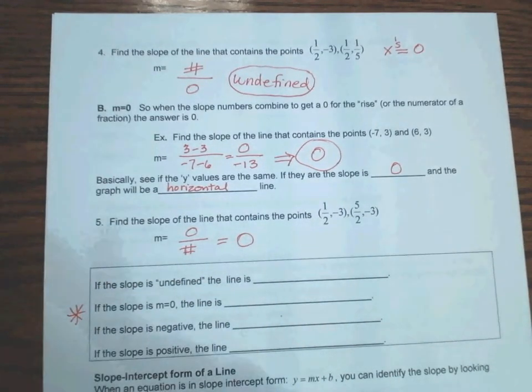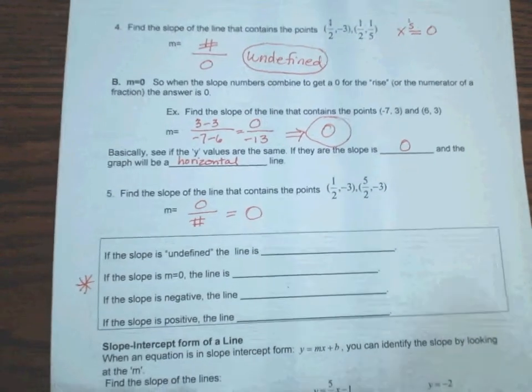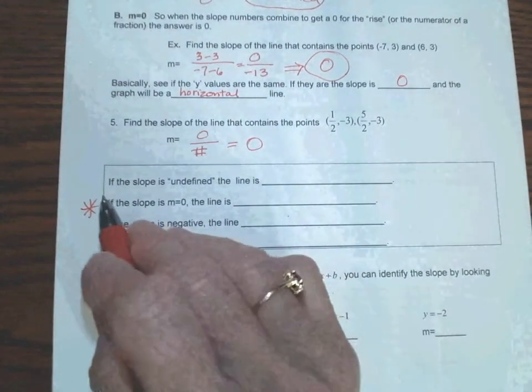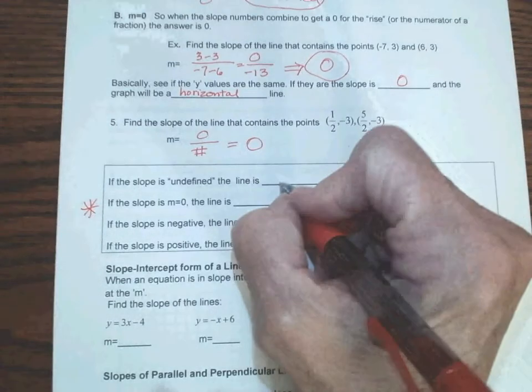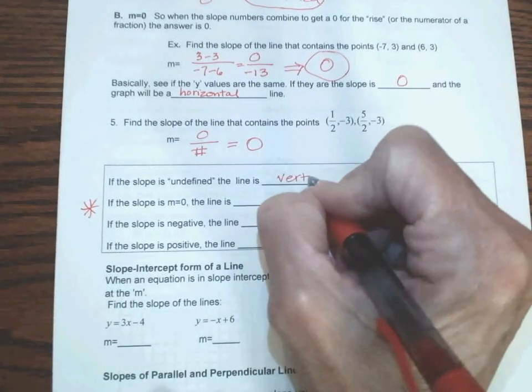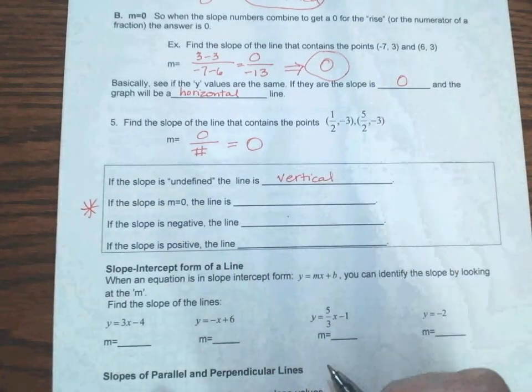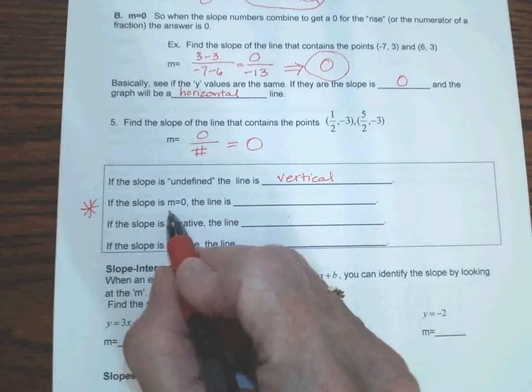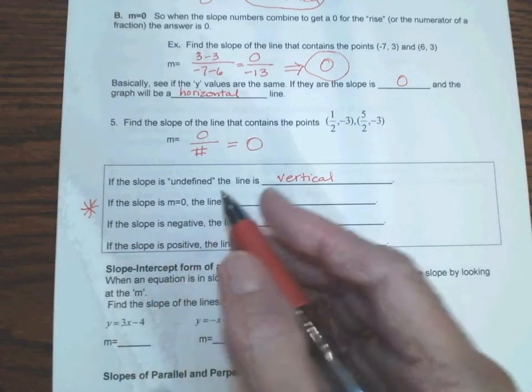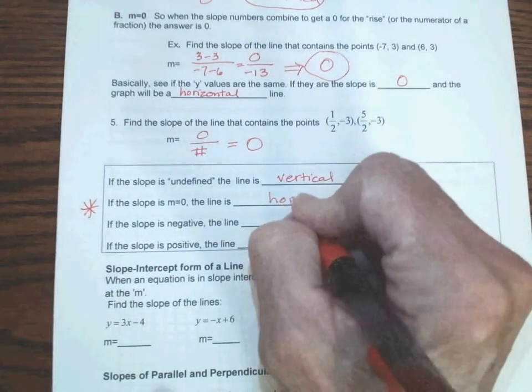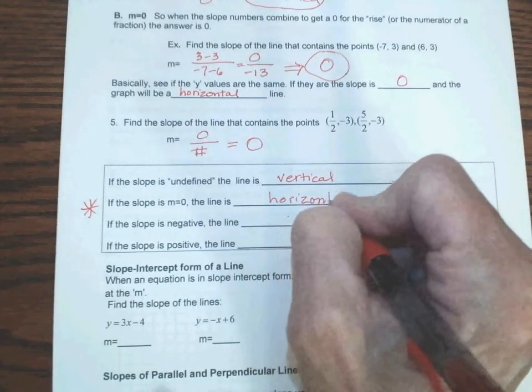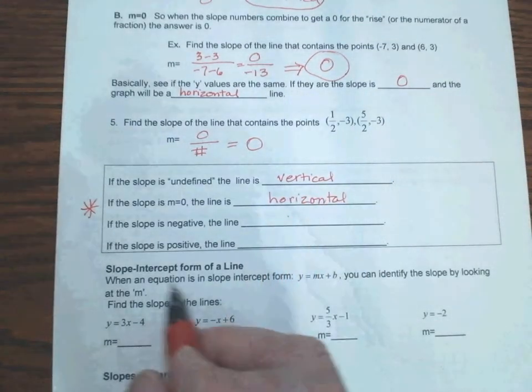Now, here's the basics. This is a test question. Okay? It's going to probably be written just like this, and you'll have to fill it in. If the slope is undefined, then the line is vertical. If the slope is m equals 0, if the slope is 0, the line is horizontal.